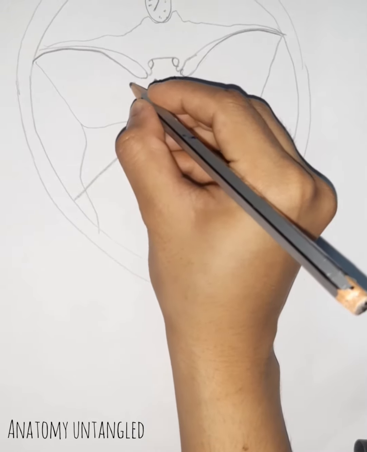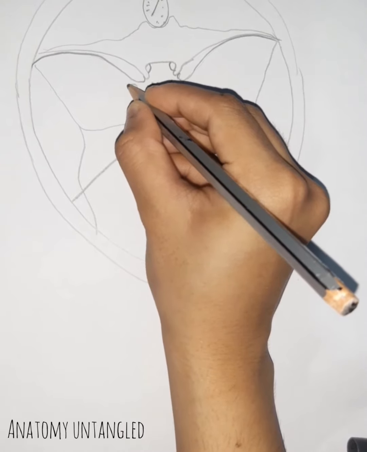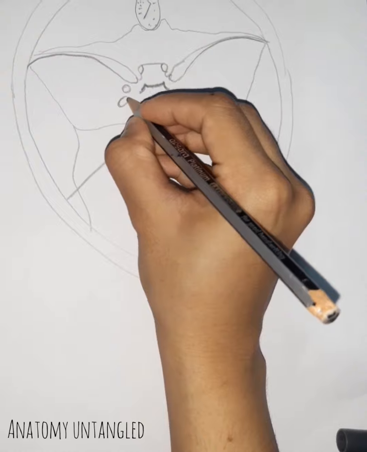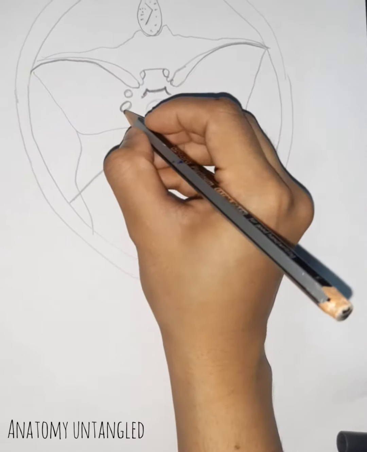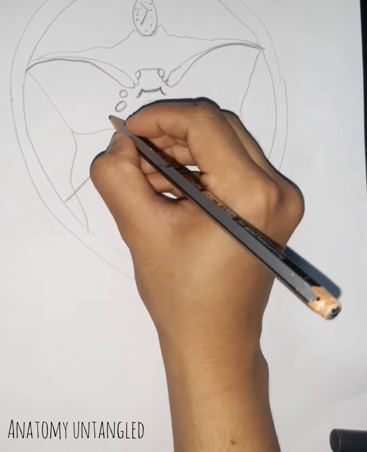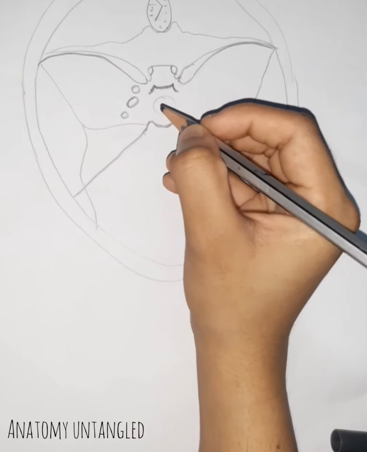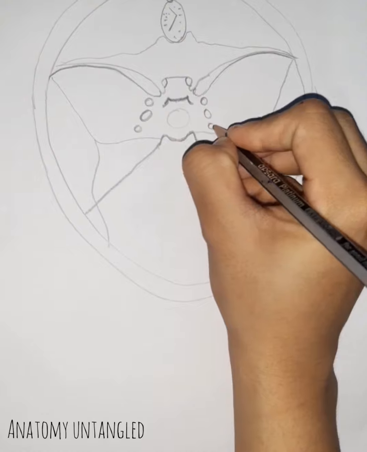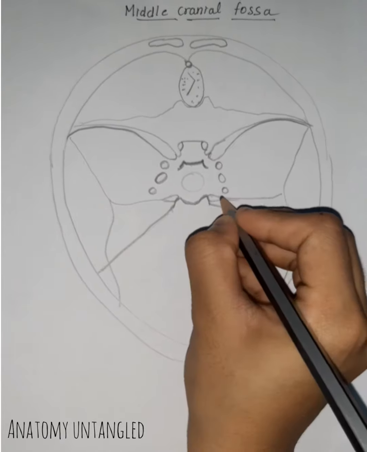Foramina present in the greater wing of sphenoid: the first foramen is the foramen rotundum, and lateral to it is the foramen ovale, because it looks oval in shape. The third foramen, which is the most lateral, is the foramen spinosum. This foramen is known as the foramen lacerum.